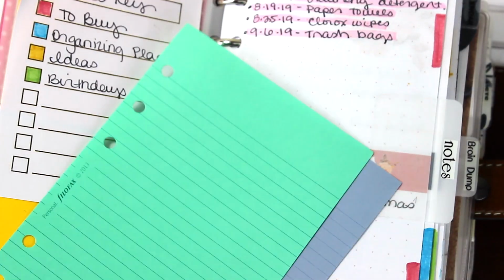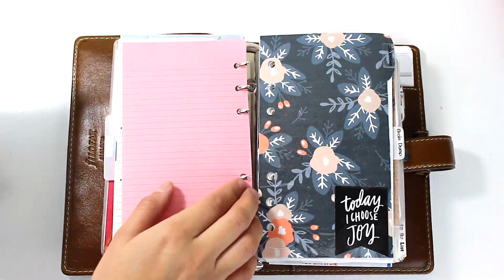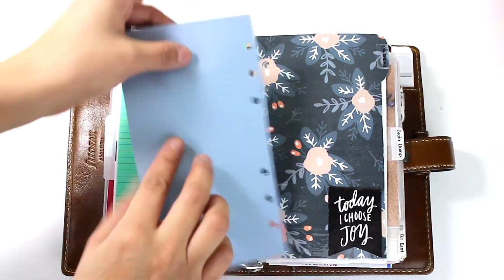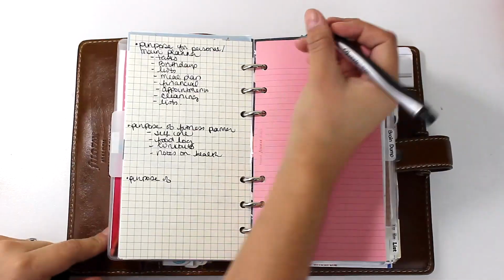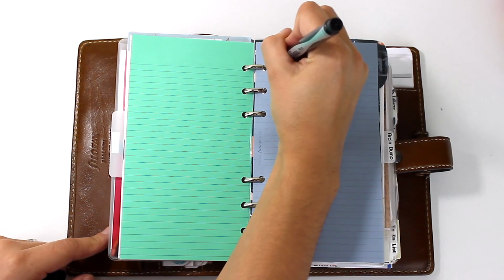So being able to identify what notes go with what category is going to be really helpful to you when you're trying to access the information or when you're trying to understand where things are in your planner. It's just really helpful to have another way, another layer of organizing your notes so that you are able to understand them better and be able to get the information a lot quicker and a lot easier.